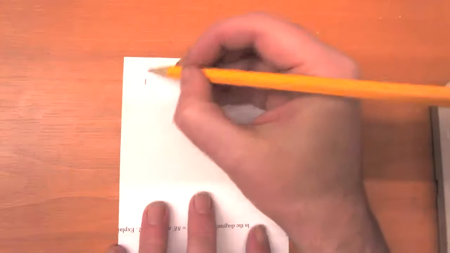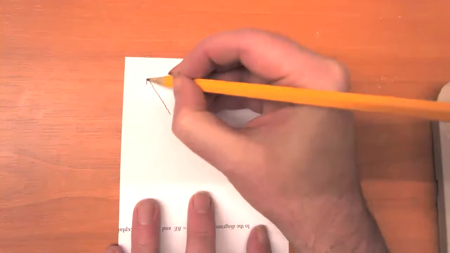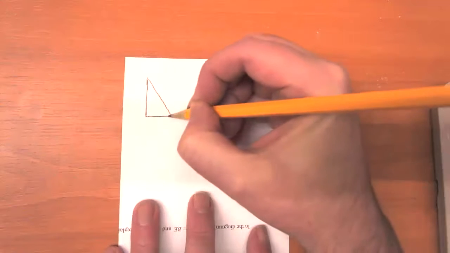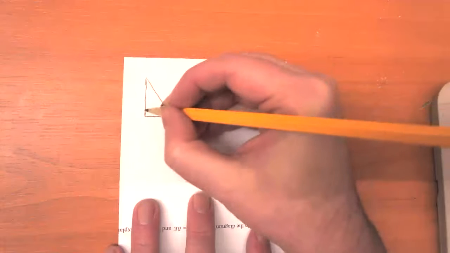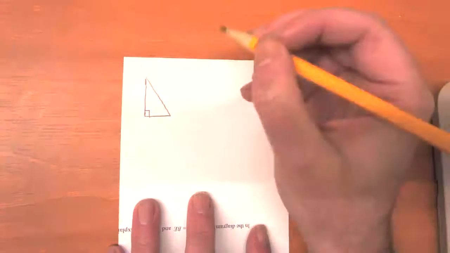Okay, so when I've got a word problem like that, first thing I do is I'm going to make a diagram. All right, so here's my ladder against the wall looking like that. And there's the side of the house, and here's the ground. And I know that since this is a well-built house, the side of the house forms a right angle with the ground.